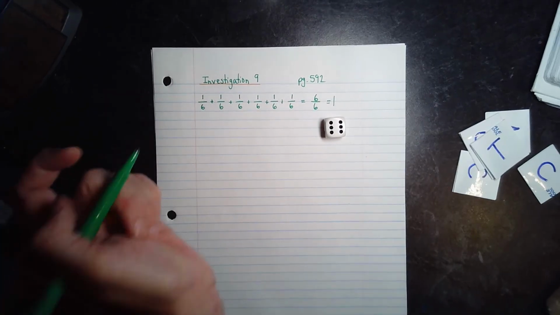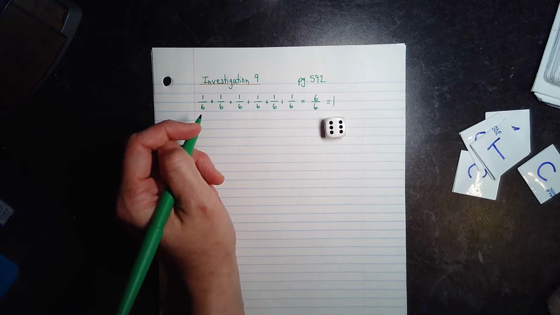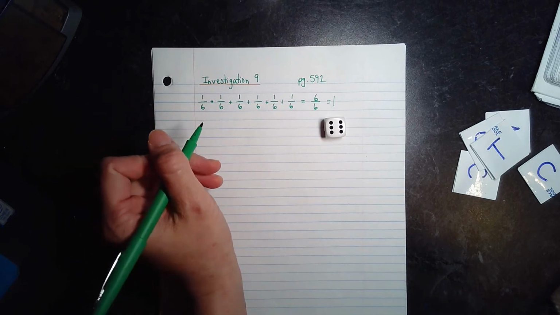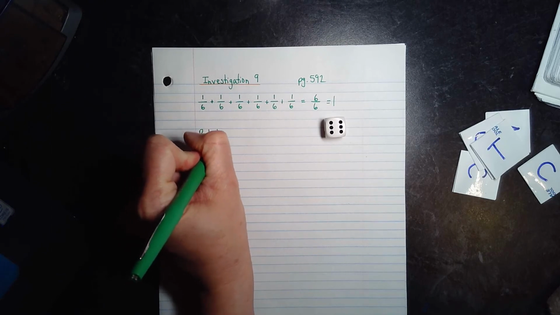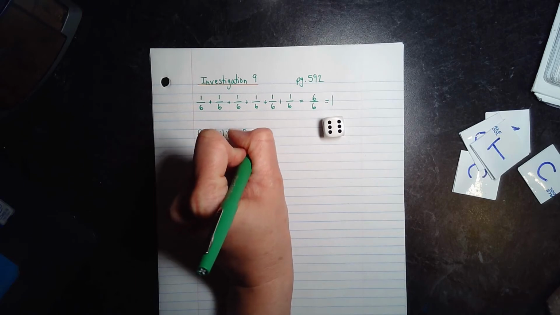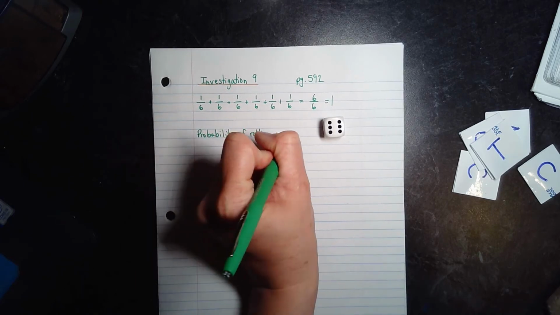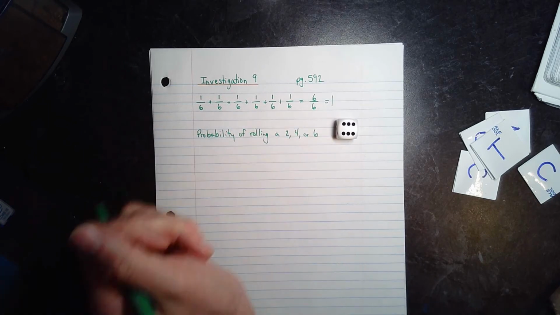All right, so I could ask a little bit more complicated probability question. What is the probability of rolling a 2, 4, or a 6?